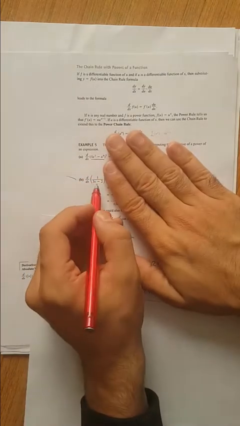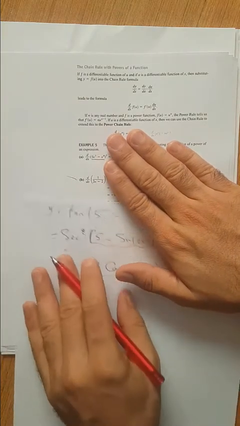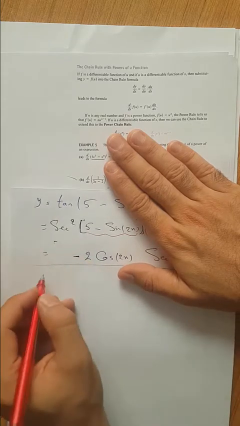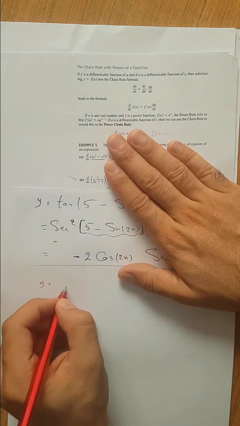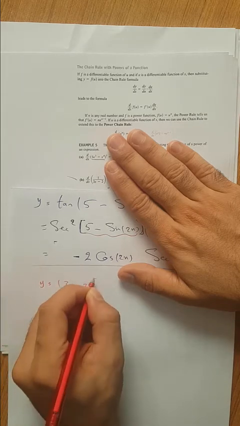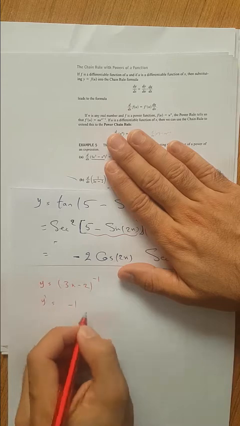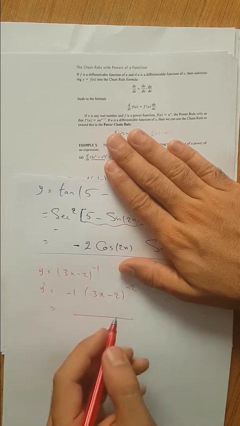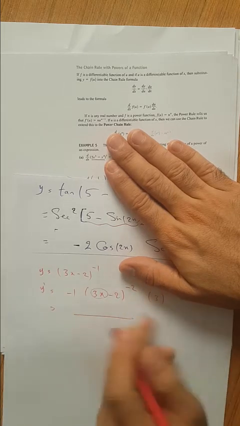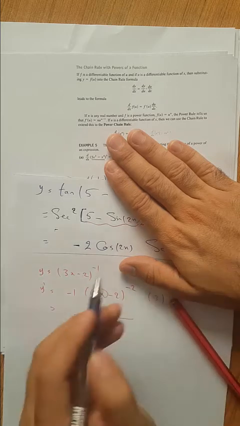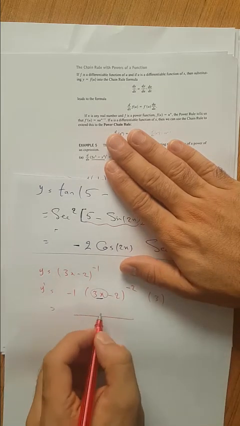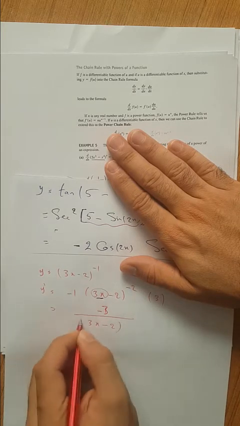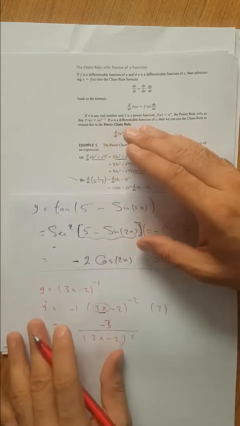How about the derivative of here? You can do it by two methods, using division or quotients, or directly say y is equal to (3x minus 2) to the power minus 1. So y prime is equal to minus 1 times (3x minus 2) to the power minus 2, and do not forget about multiplying by 3, because you have a 3 inside the angle. So we get minus 3 over (3x minus 2) all to power 2.